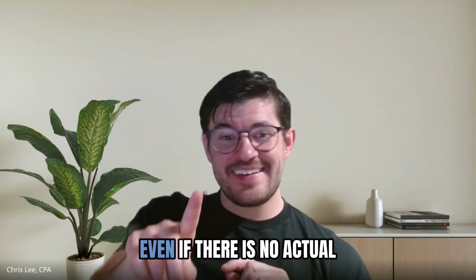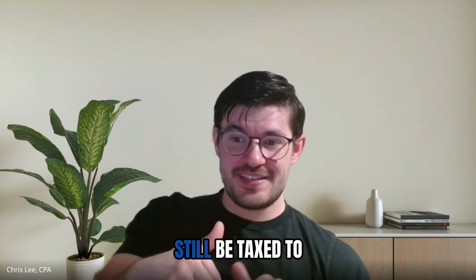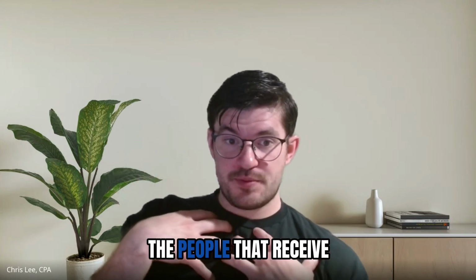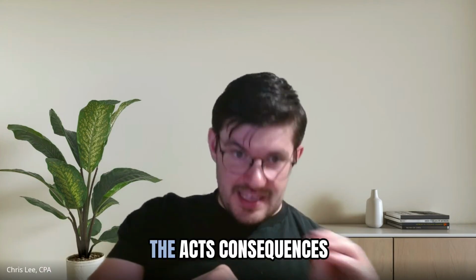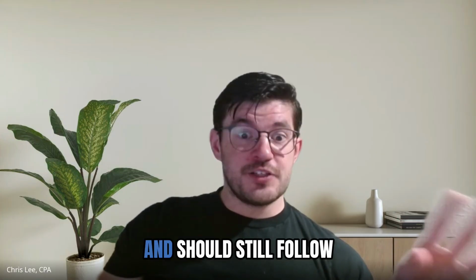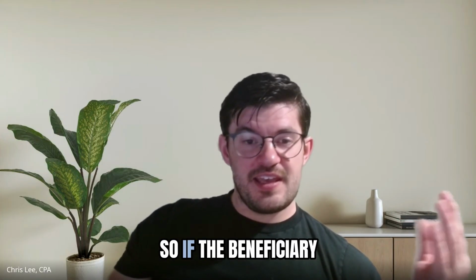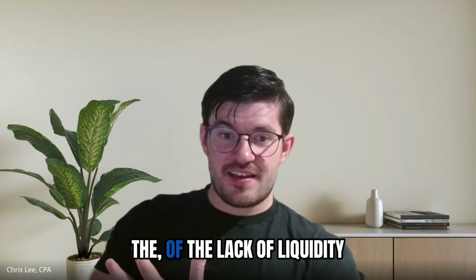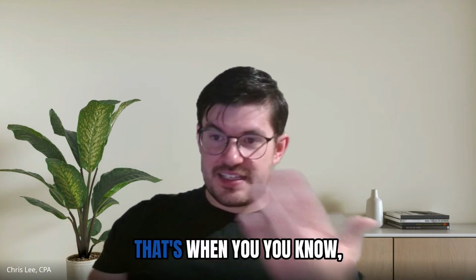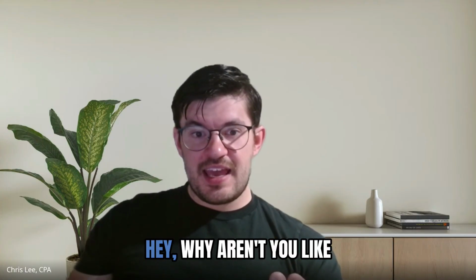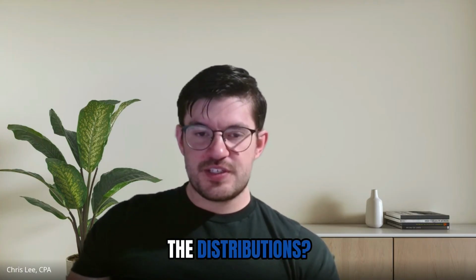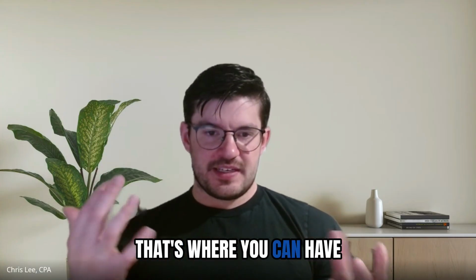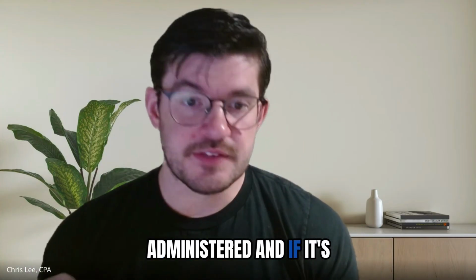That is to say, even if there is no actual distribution, they can still be taxed. Even if no cash left the trust to the beneficiaries, the people that receive the benefit of the trust assets, the tax consequences can still follow and should still follow according to the trust document. So if the beneficiary is having a tax consequence that they can't bear because of the lack of liquidity provided by the trust, that's when you consult the trustee and say, hey, why aren't you making the distributions? I'm receiving these tax consequences, but no funds to pay the tax bill. What's up? That's where you can have legal disputes over how the trust is being administered and whether it's being administered properly.